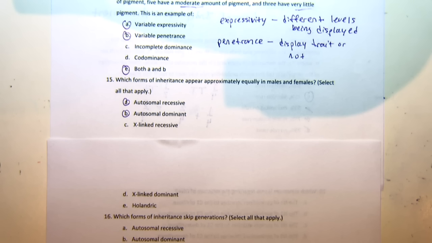And E, let's see. I don't remember exactly what holandric is. Does anybody know off the top of their head? Oh, okay, that's Y-linked.